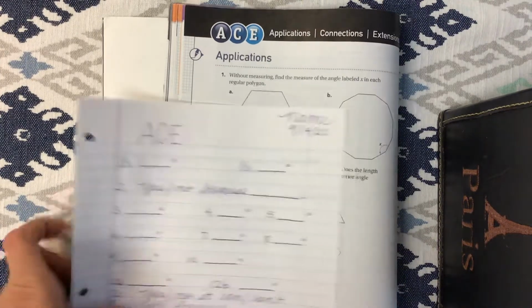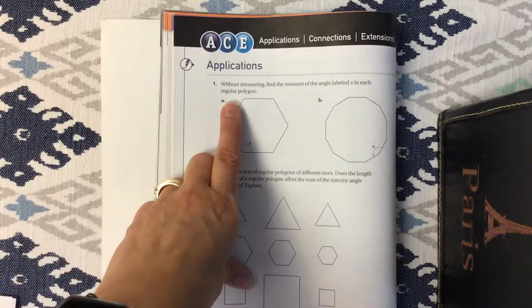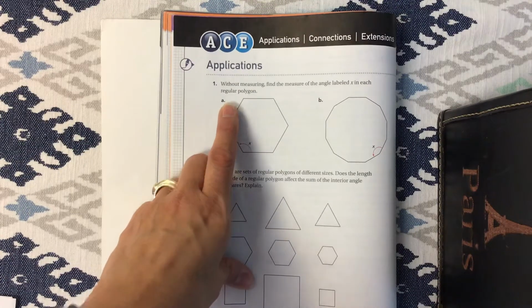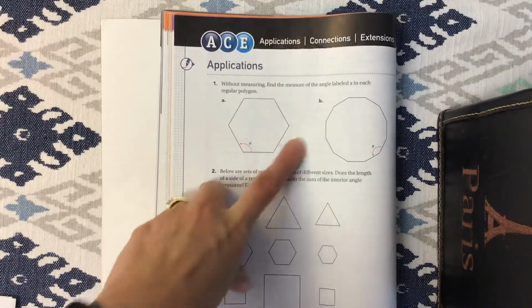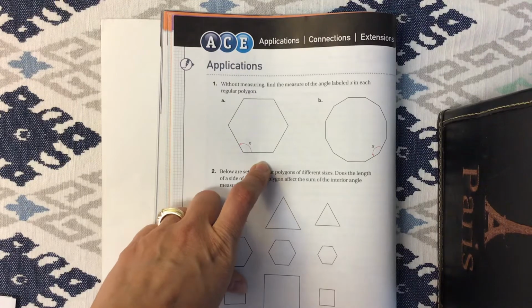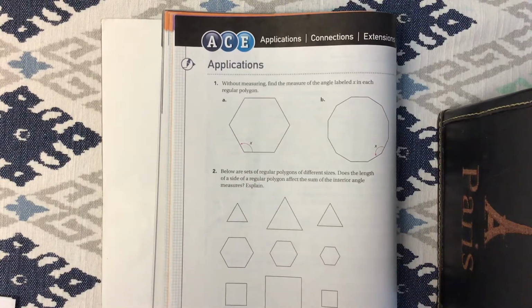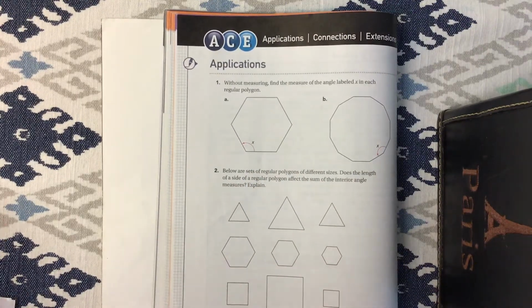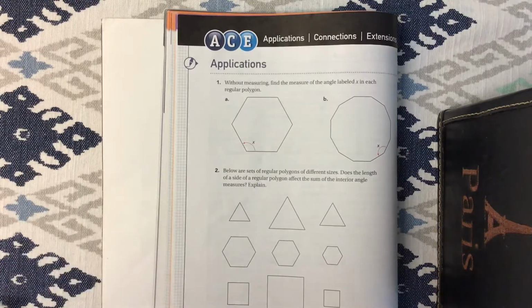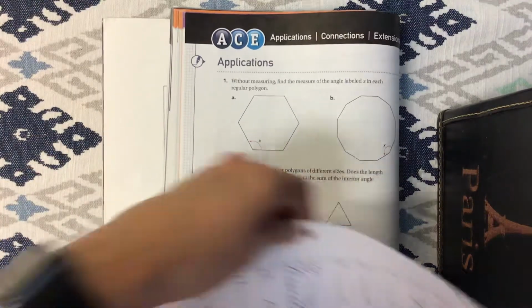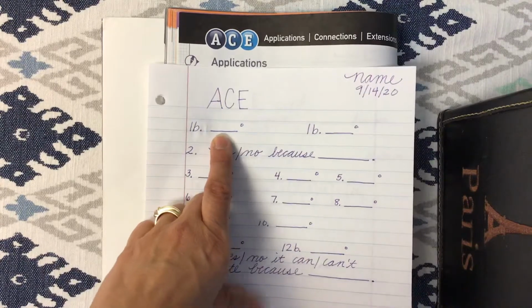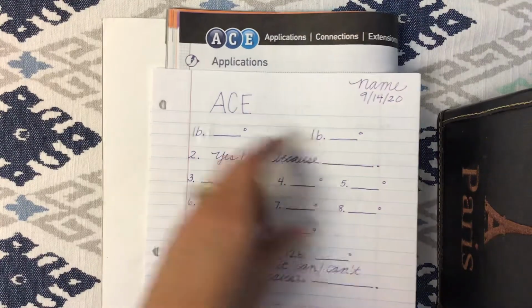So for 1, it says this is a regular polygon. So remember, if it's a regular polygon, that means all the side angles are the same. So you've come up with a formula lately for figuring that out, and you guys were already really good at that. The question is, what is the degree measurement of one angle in each of these shapes? So you're going to have one angle there and one angle there.